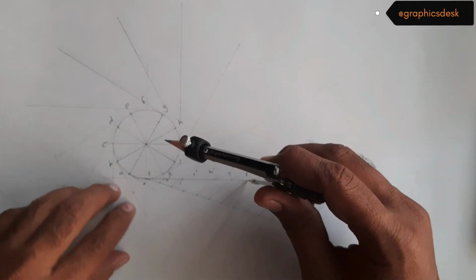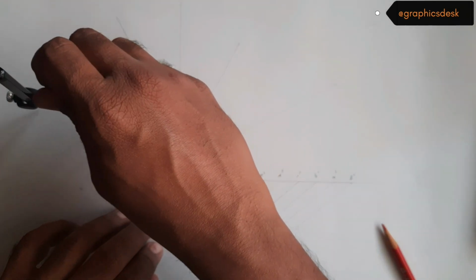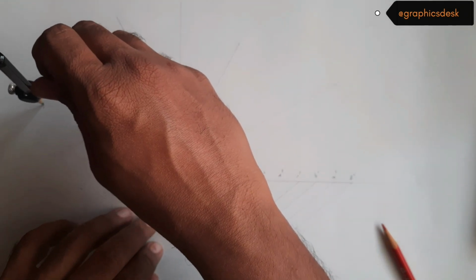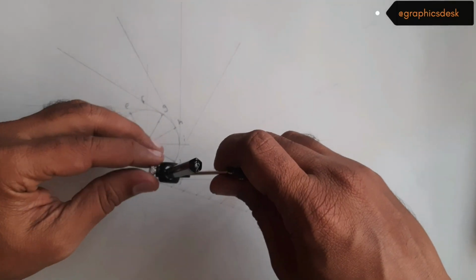This distance, which will be half so far. Then from E dash to L.